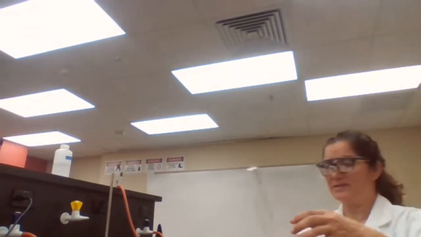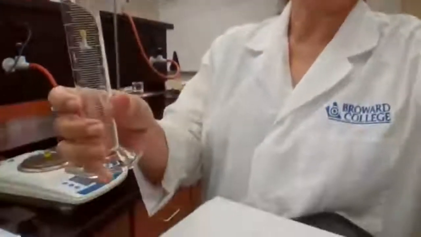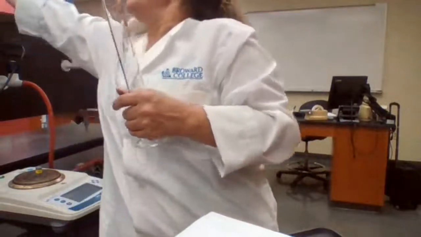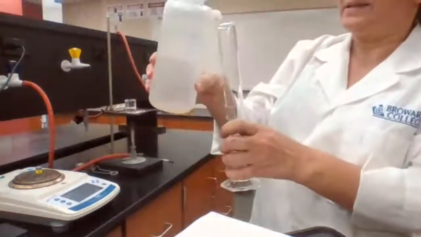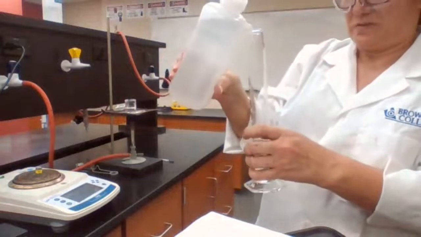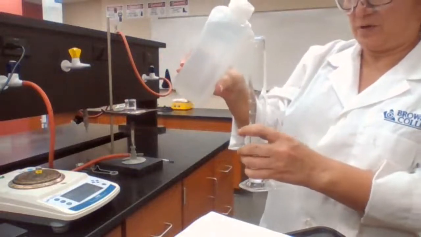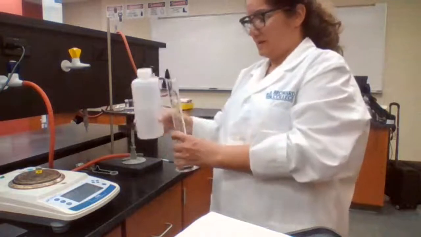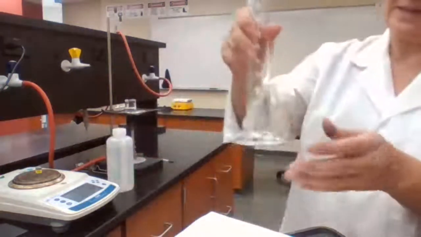Measuring the volume. To measure the volume, we are measuring volume by displacement. What does it mean? We are going to place a specific amount of water. It's not an exact number, but whatever it is, it has to be recorded exactly.